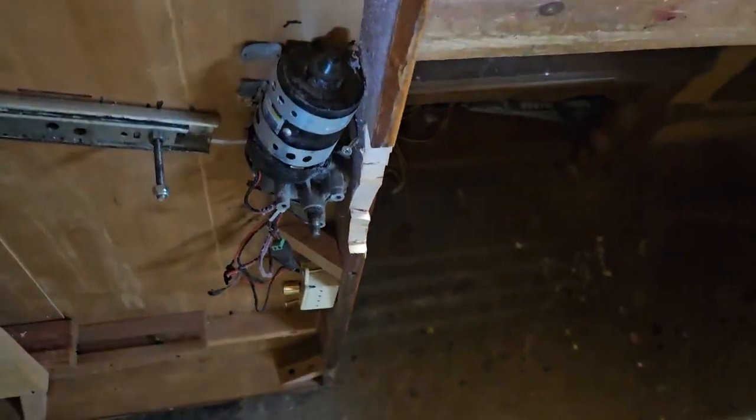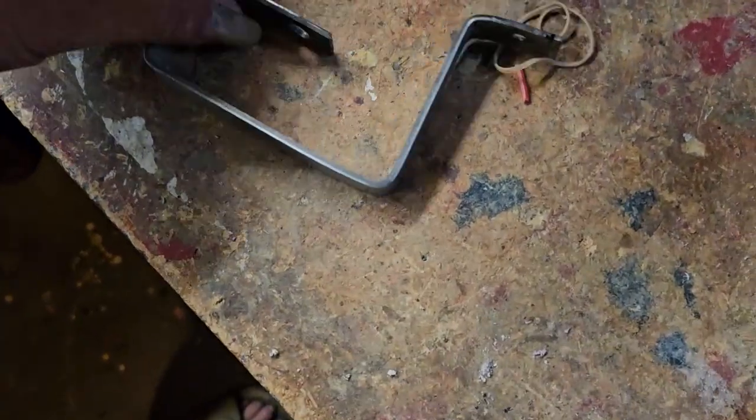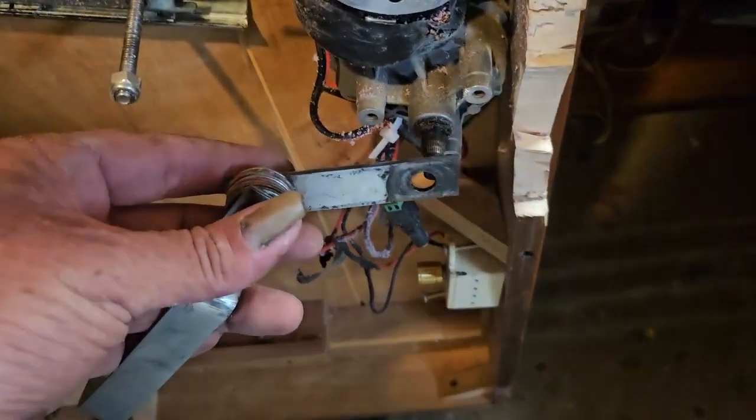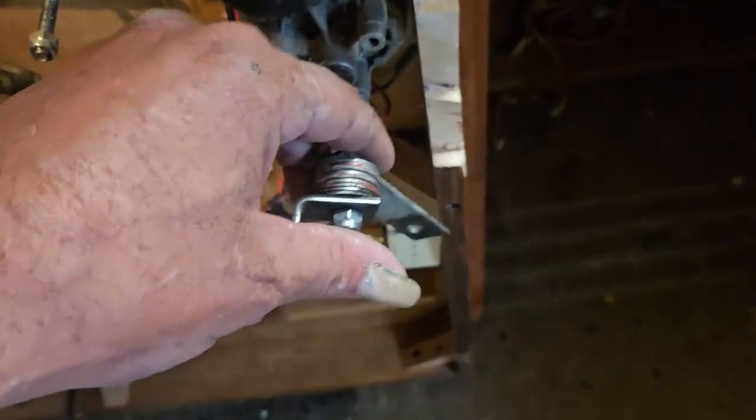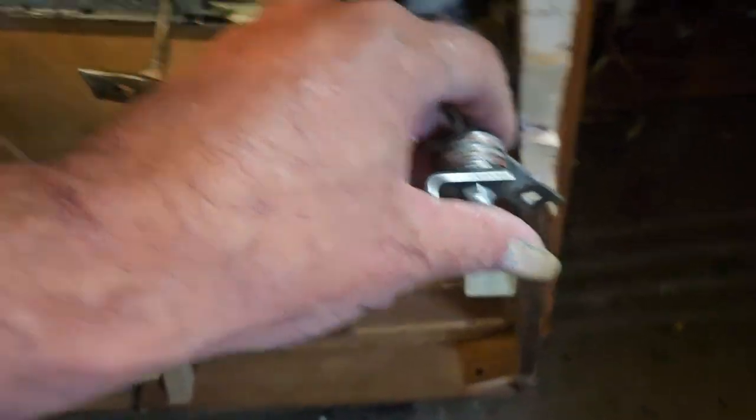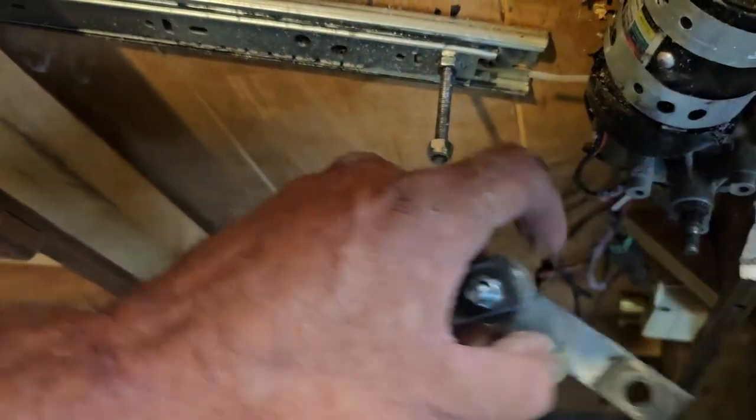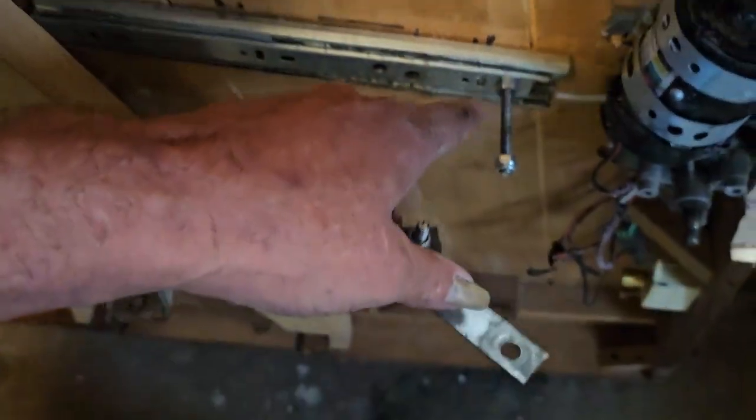Now, something else I've been thinking about doing too is this here. This is the linkage for the whole thing. That short piece fits on the motor, and the long piece fits over here on that. And that's what causes the drawer slide to slide in and out.